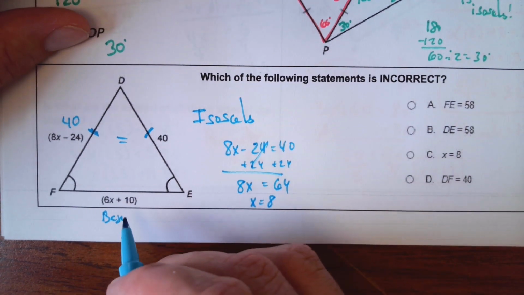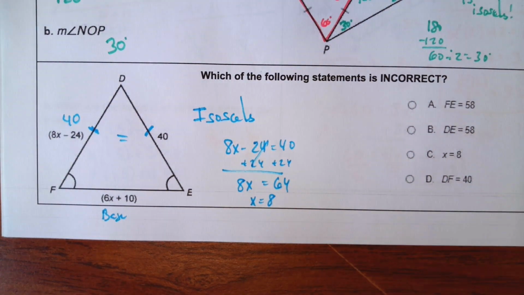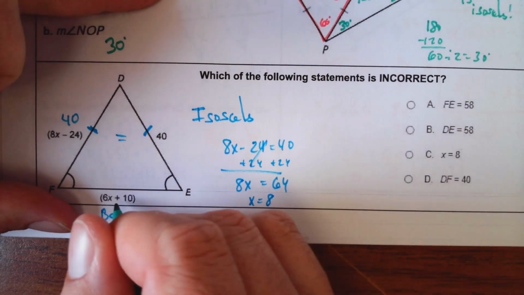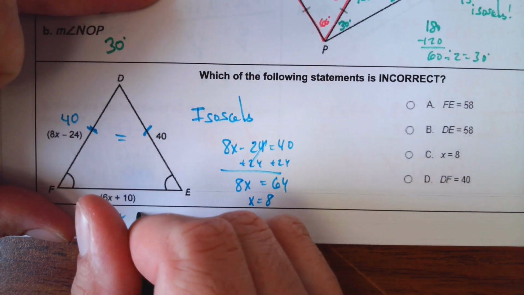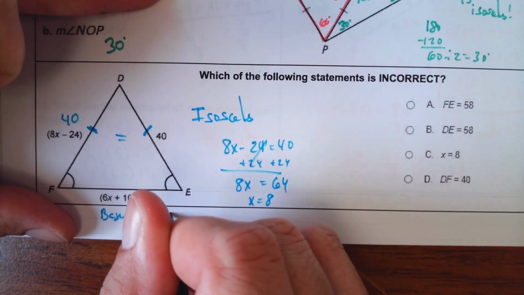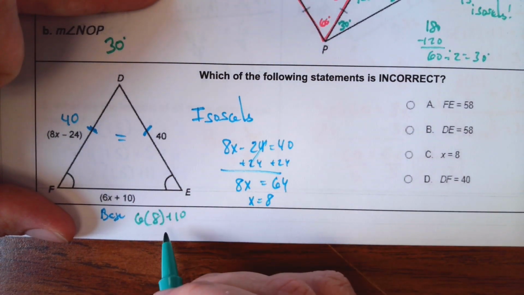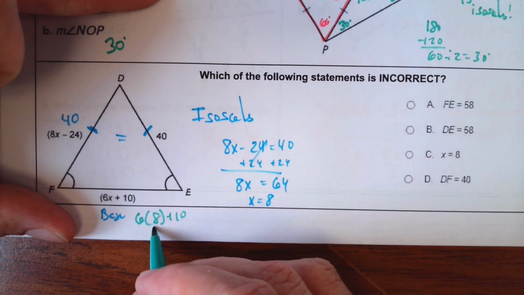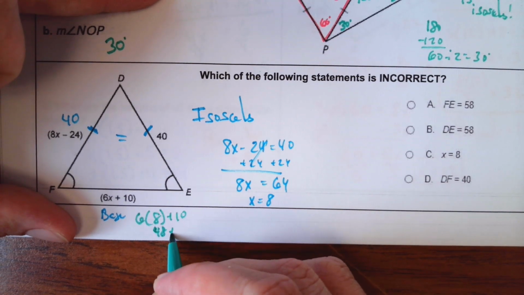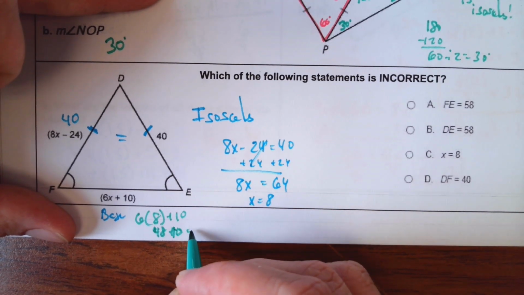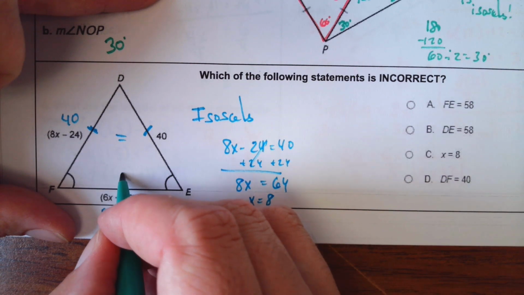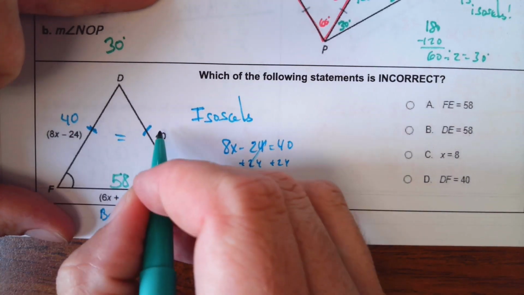Since I know x is 8, I could come right here and I could say, oh, well, let's figure out what this is. So we can say 6 times 8 plus 10. 6 times 8 is 48 plus 10. It's 58. So this is 58, that's 40, and that's 40.